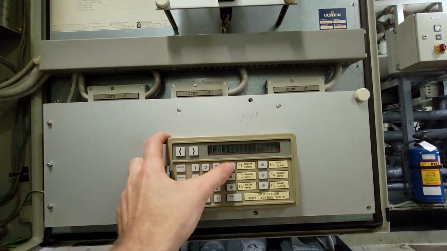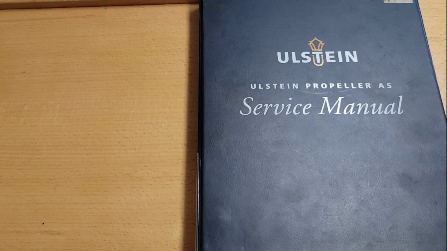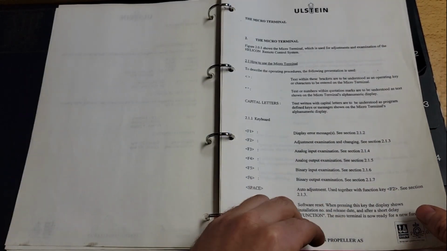Then we will get acquainted with the manual in order to better understand what important parts the system consists of, how to properly work with the microterminal, how to check readings using test points, and also with the microterminal we can readjust the system, check the signal of current, voltage, frequency. And all these features facilitate troubleshooting, but in the stern and aft thrusters electronic switchboard the microterminal is not provided.